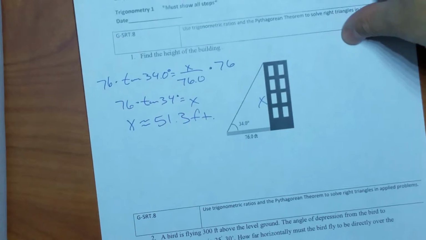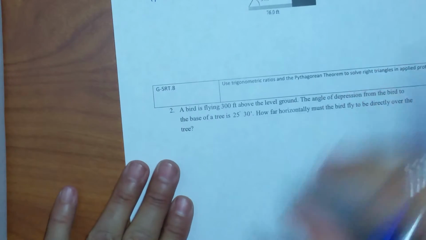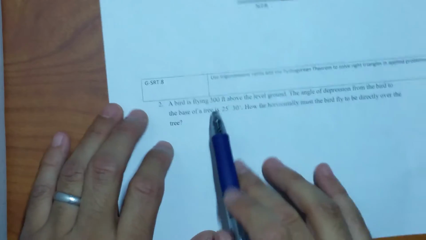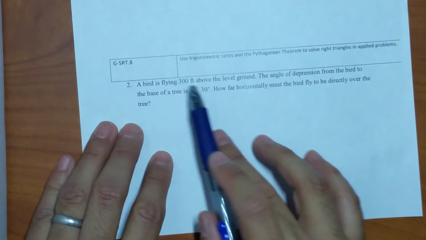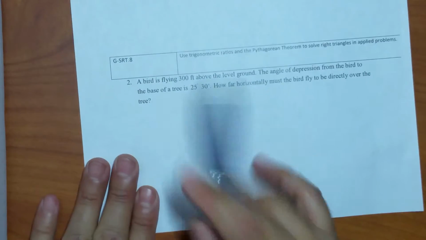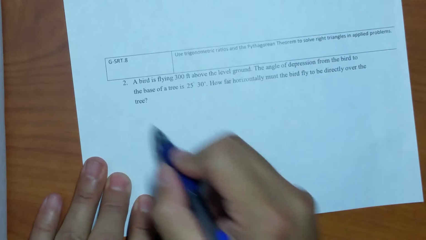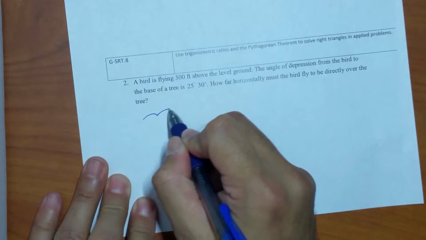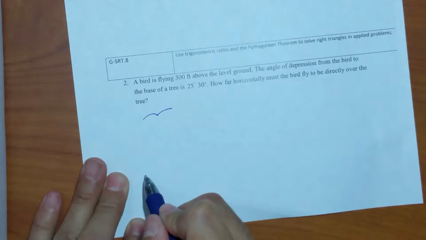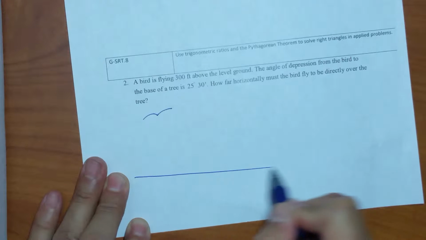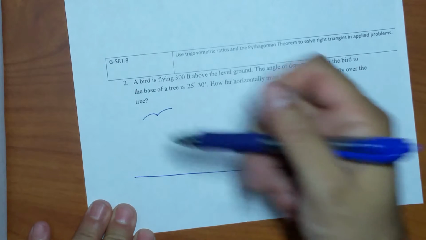All right, so let's take a look. For number 2, a bird is flying 300 feet above ground level. So I'm going to draw my bird. Yep, it's my Van Gogh bird.